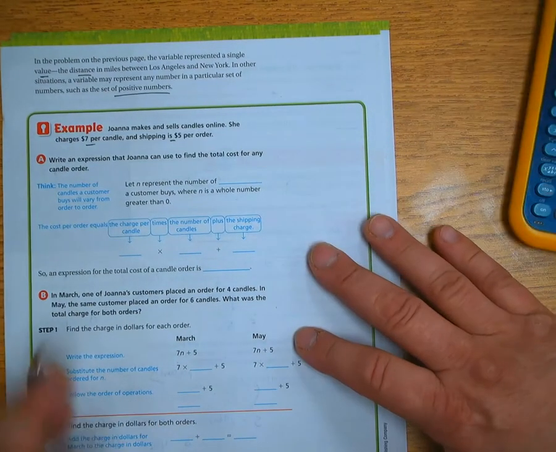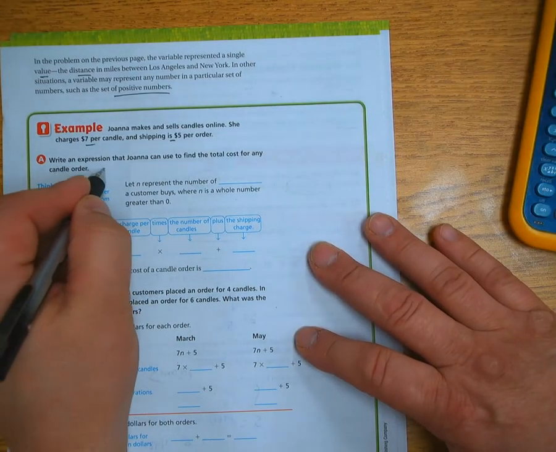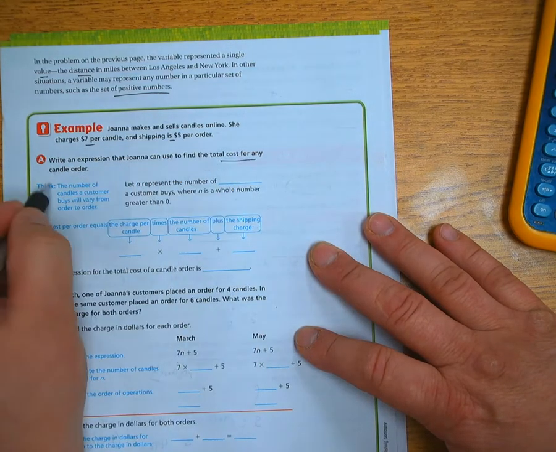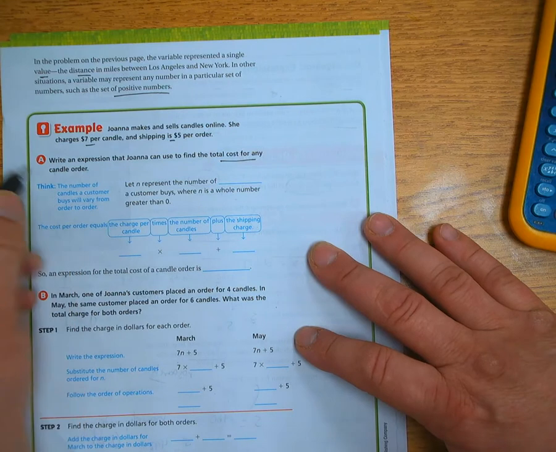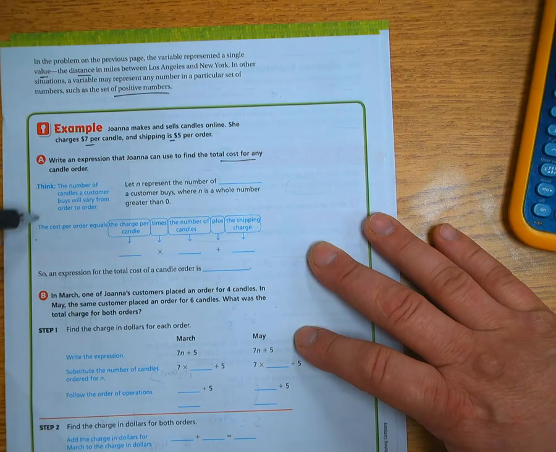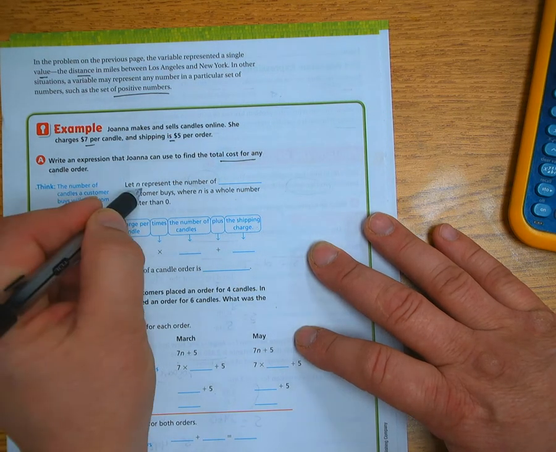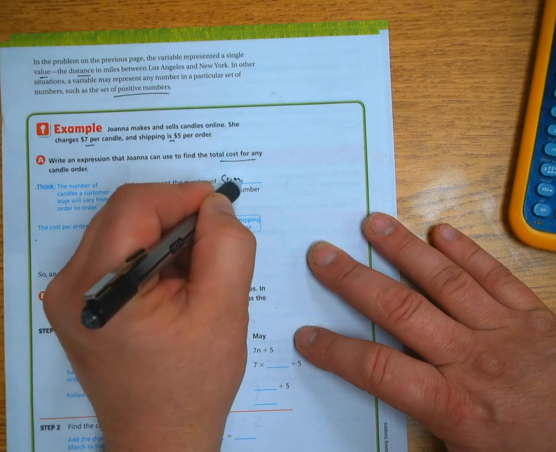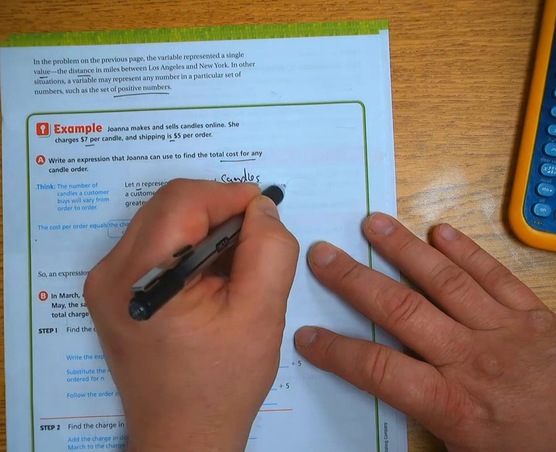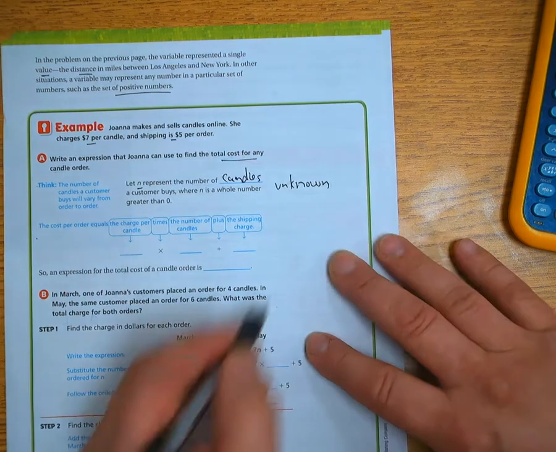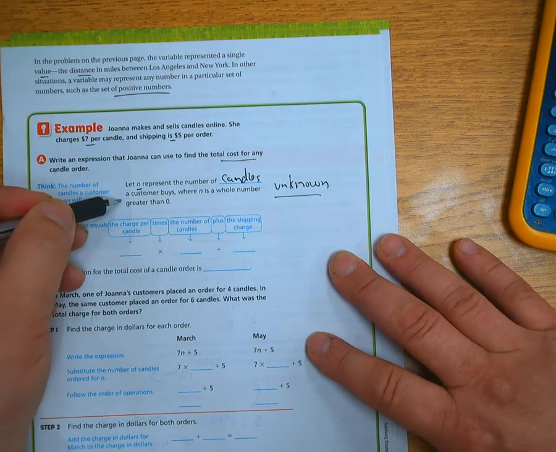Okay, we talked about these problems the other day in class. Write an expression that Joanna can use to find the total cost for any candle order. So follow these right here. Think, the number of candles a customer buys will vary from order to order. You know, John might buy 2, Sally might buy 5. So let N represent the number of candles. This is our unknown right here. We don't know how many they're going to buy. That's the unknown. It's the variable.